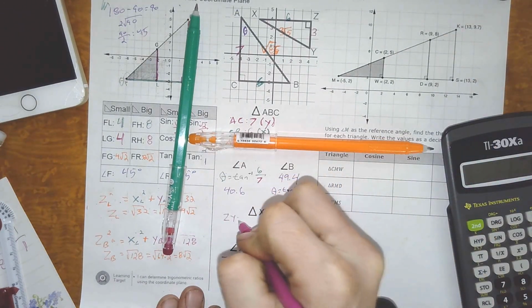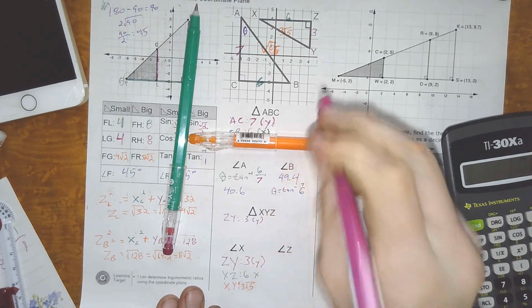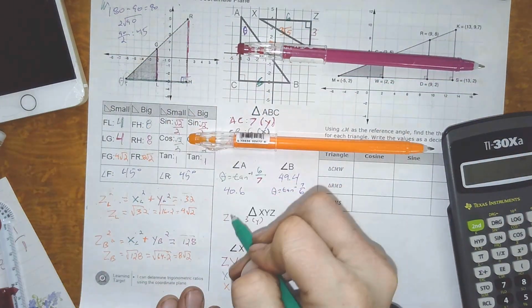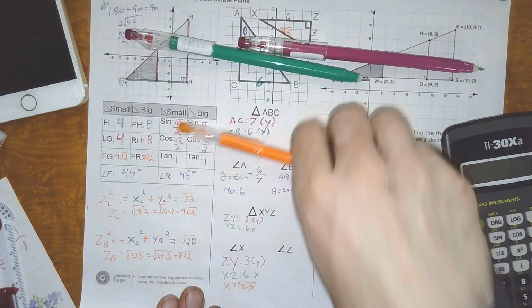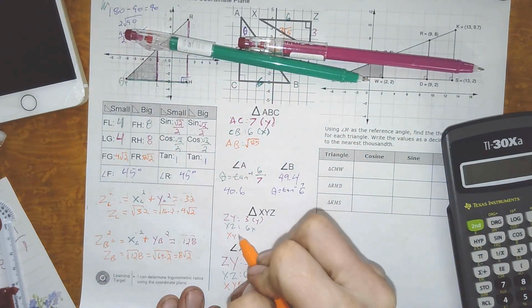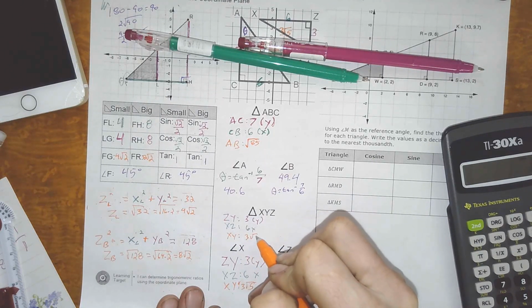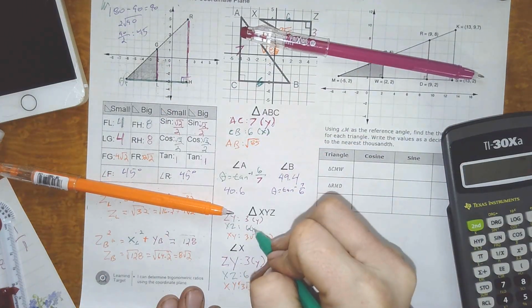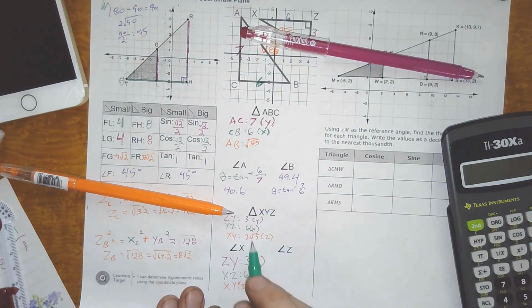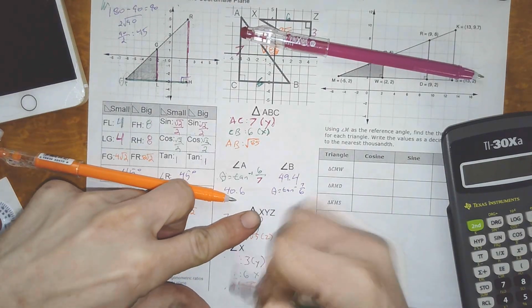ZY is 3, which is also y. XZ equals 6, and then XY, which is 3 square root of 5. This is also my z. This 6 is also my x. Don't be confused with this as multiplying. This is just saying that these are also my x, y, and z values.